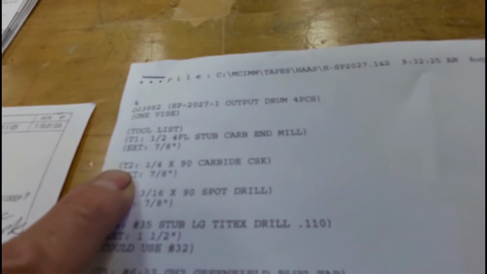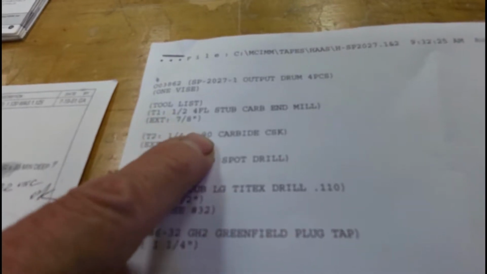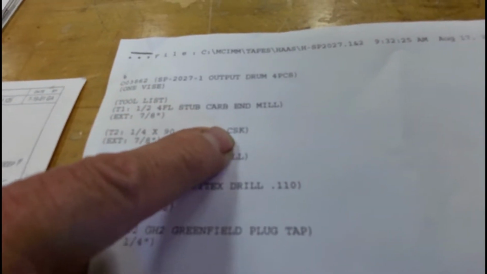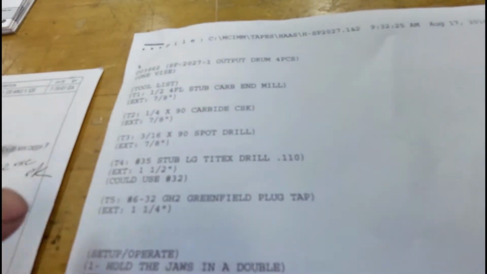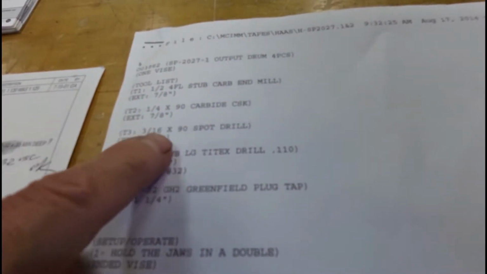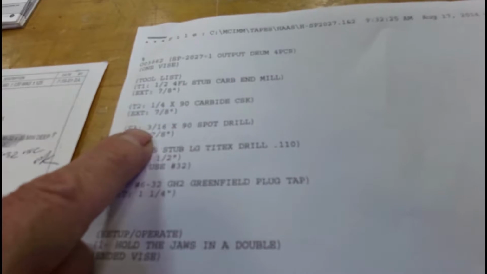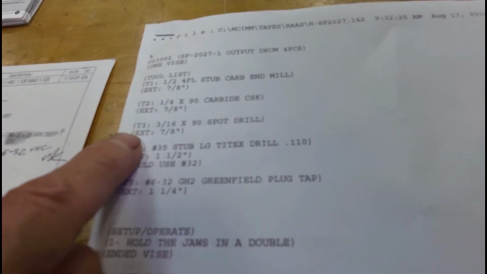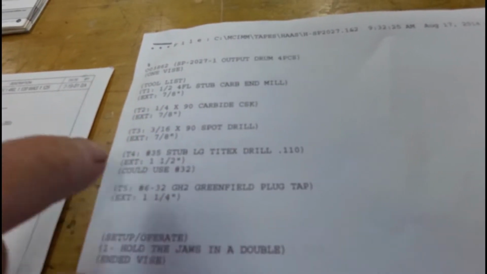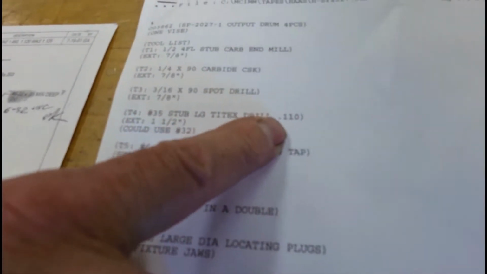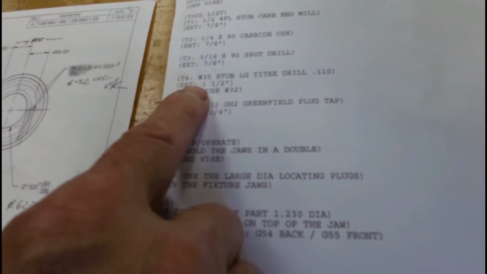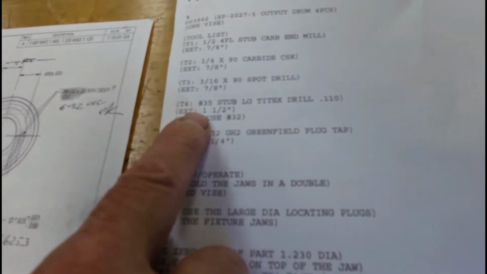Okay, the next tool would be T2, 1/4-inch by 90 carbide countersink. Again, sticking it out about 7/8. These are notes. Our tool 3 is going to be a spot drill, 3/16 by 90, again 7/8 extension. T4 is a stub drill, and it's 110 thousandths in diameter, and we have it sticking out approximately 1.5 inches.